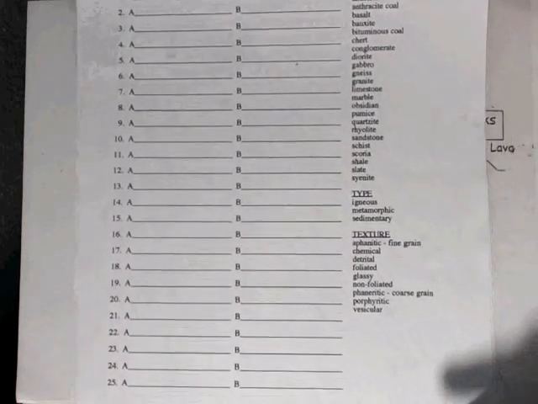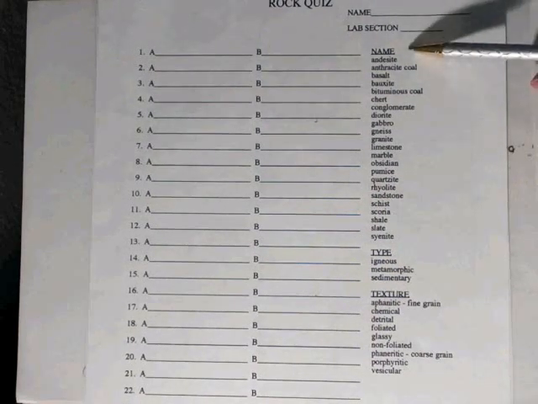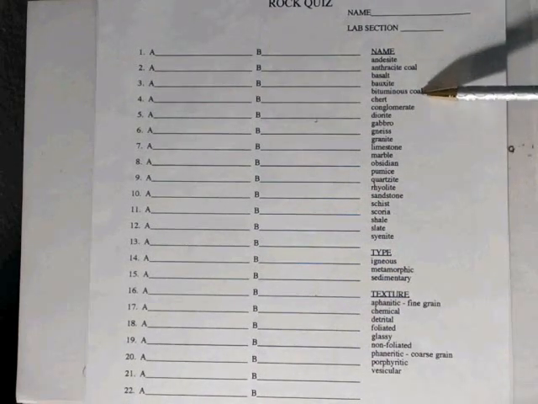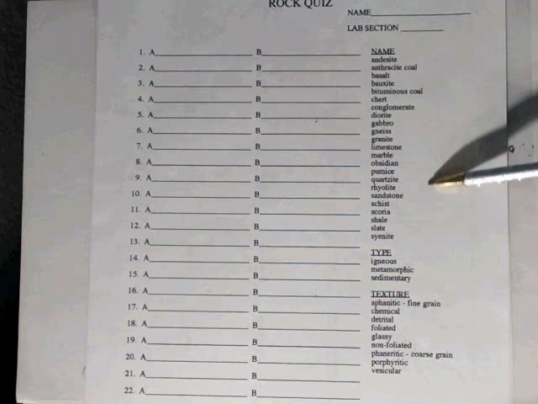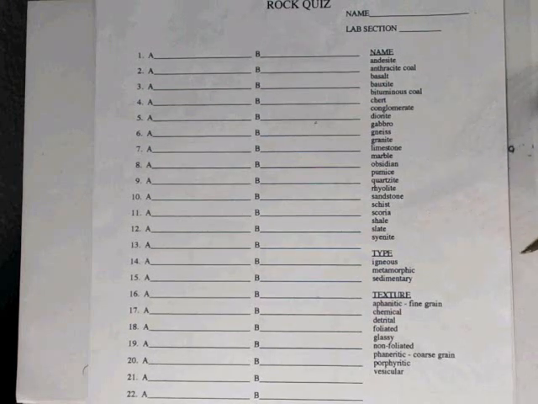We'll have 25 specimens with 2 questions for each rock. Included on here are the names of each of the rocks, so you won't have to remember how to spell them, but I do want them spelled correctly. You will have that word bank.